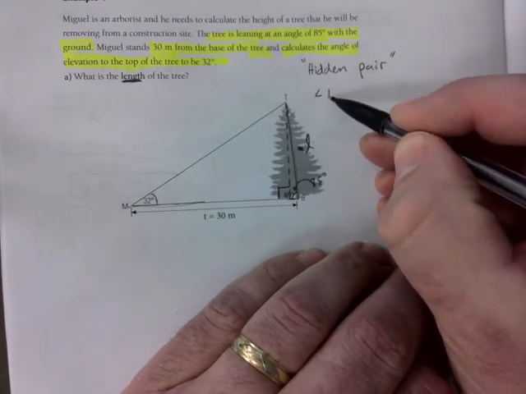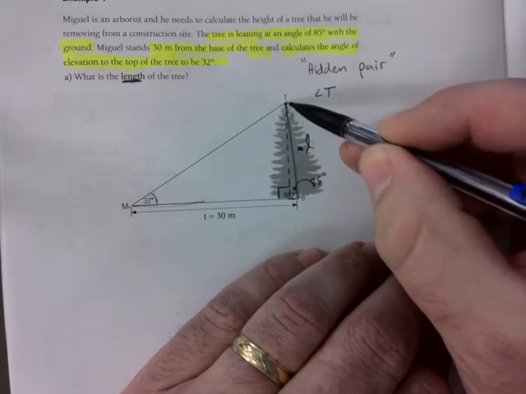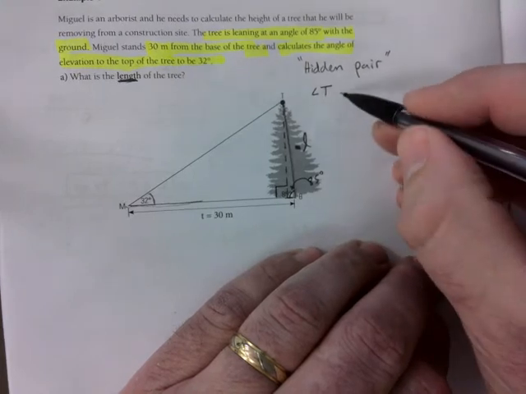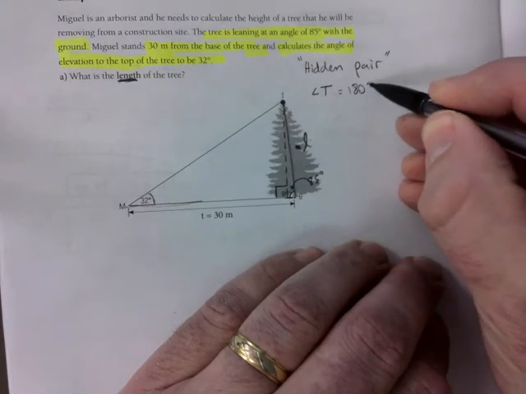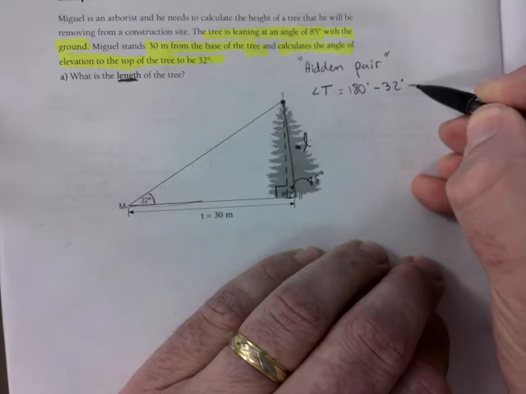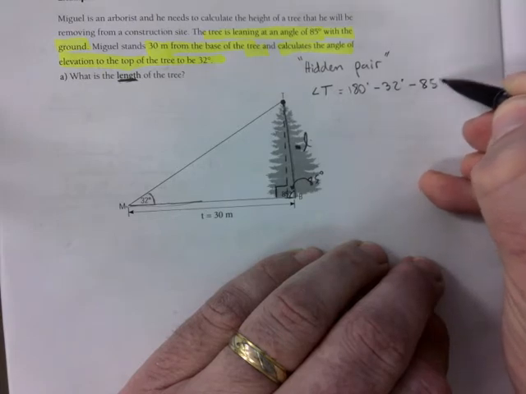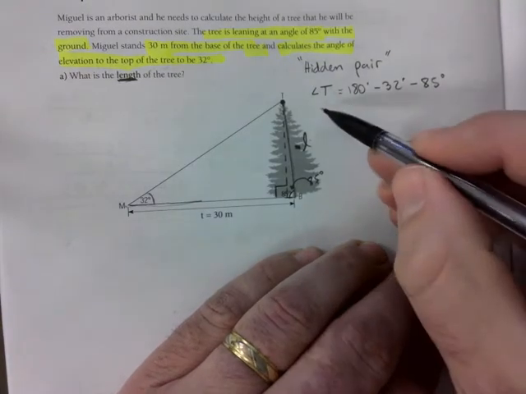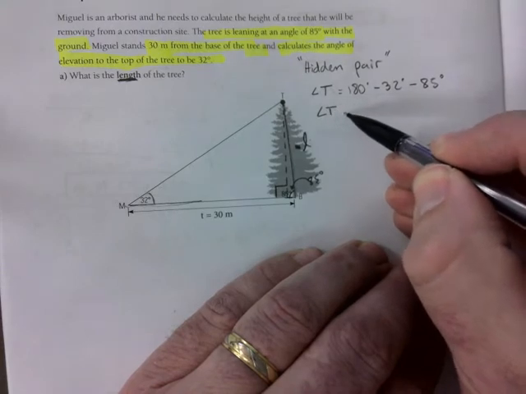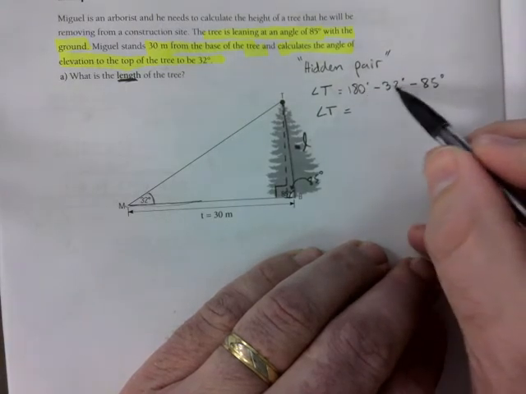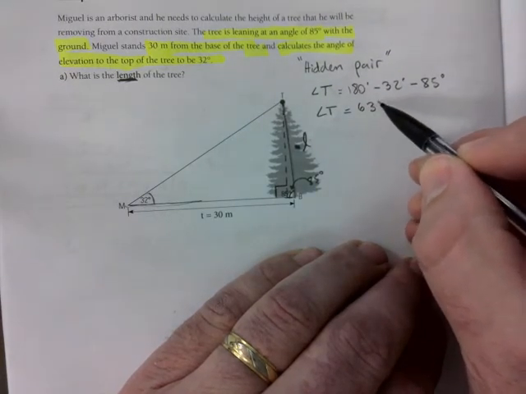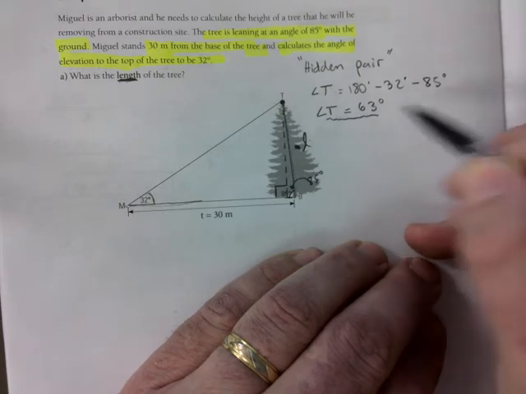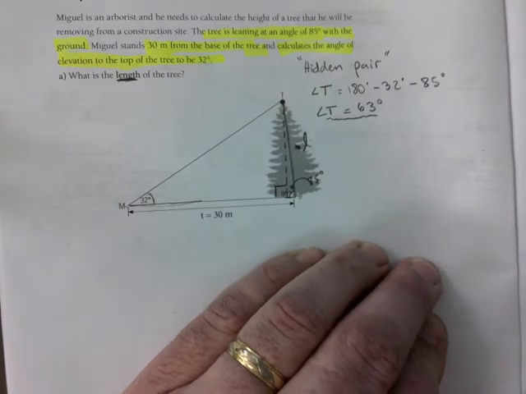So angle T, which is this angle up top here, right, is going to be found by going 180 minus 32 minus 85. Angle T, if you do this, you get 63 degrees. I'm just going to underline it because it's important. It doesn't answer the question, but it most likely would be worth a full mark.